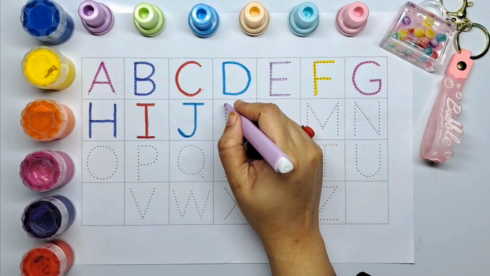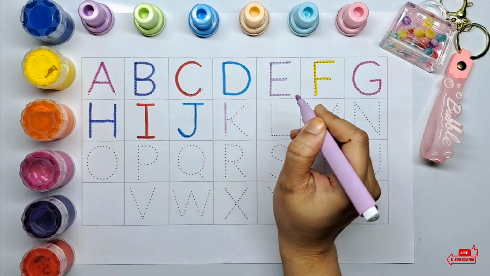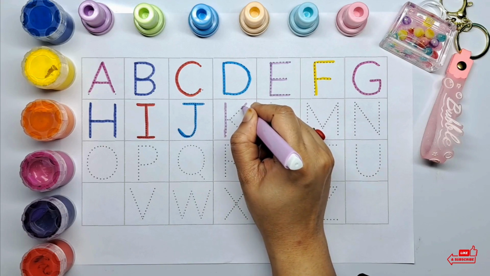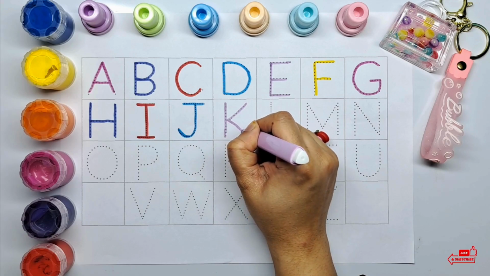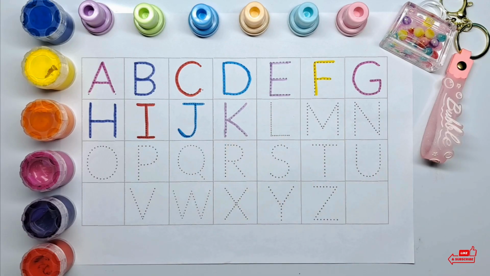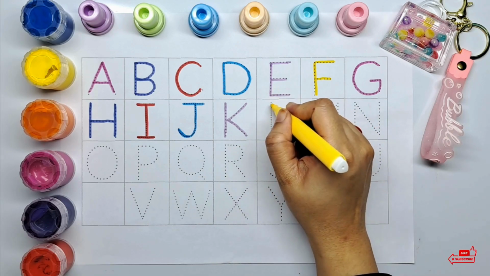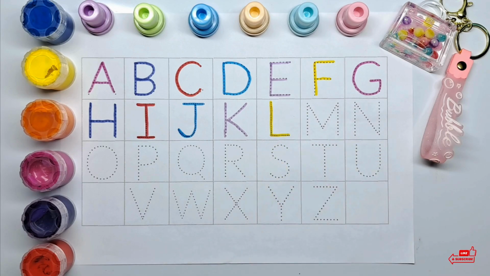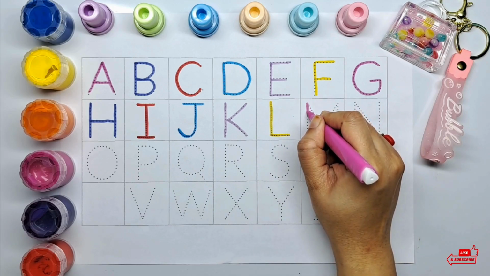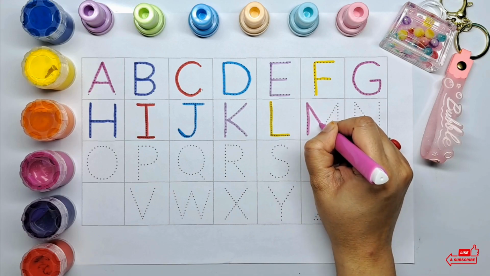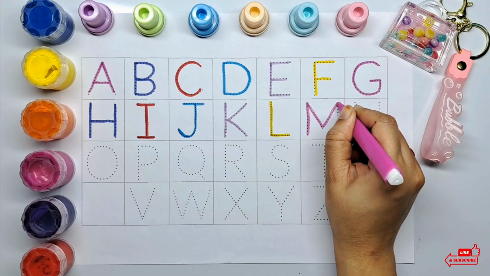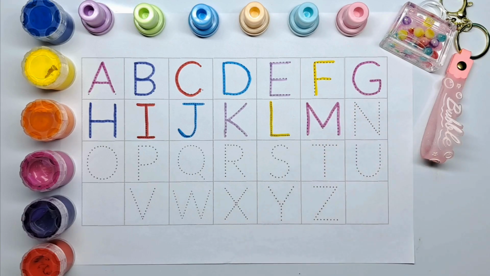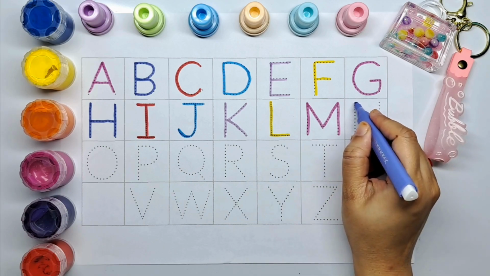K for kite, purple color. L for light, yellow color. M for mango, pink color. N for nest, blue color.